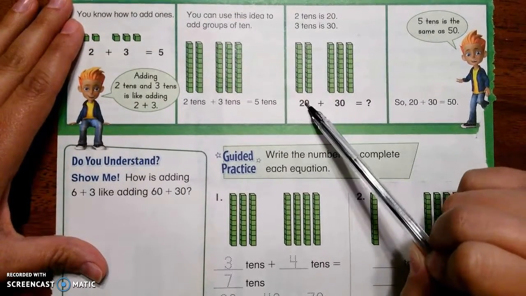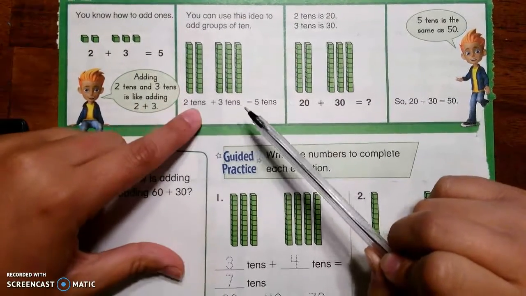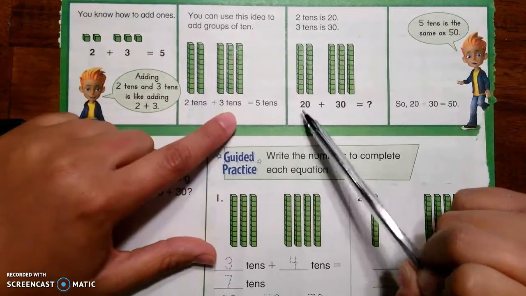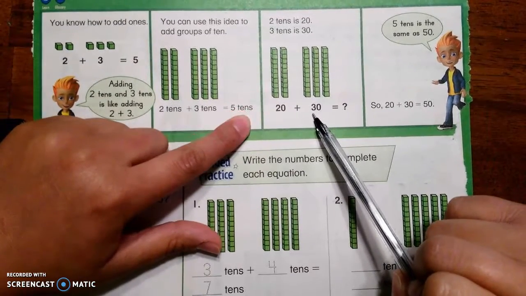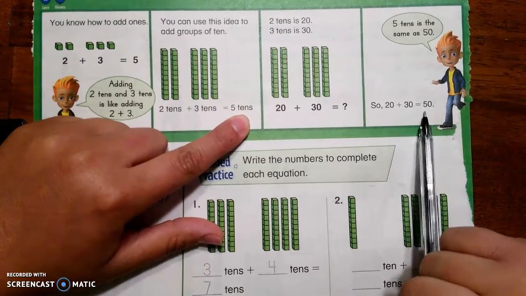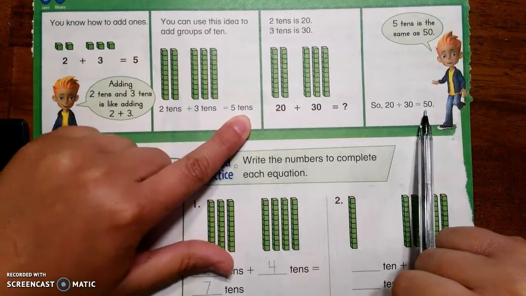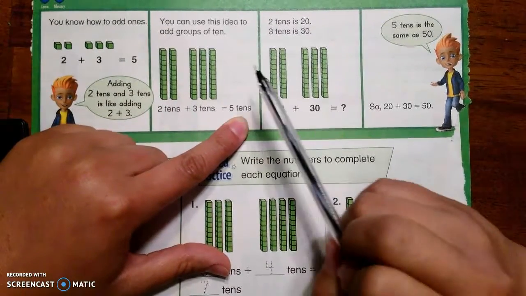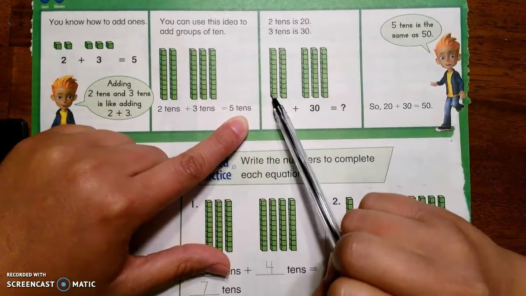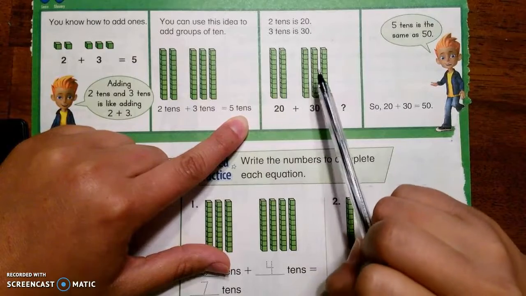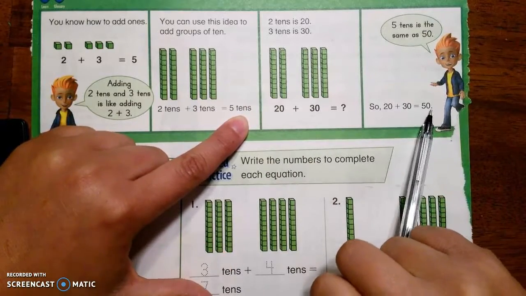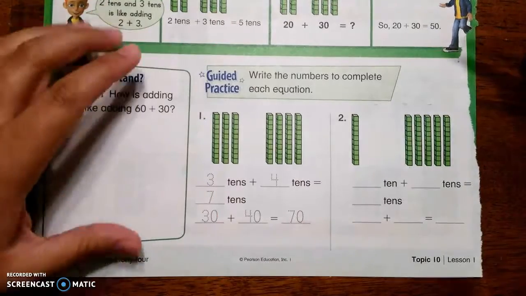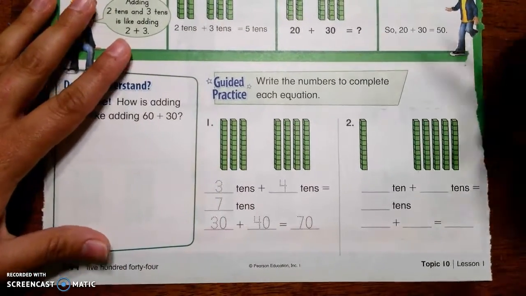But we can also translate this to 2 10s is the same as 20. 3 10s is the same as 30. So 5 10s must be the same as 50. So I'm going to double check. Now I'm going to count by 10s. 10, 20, 30, 40, 50. There's 50. Yep, we got it right. Okay, so let's try our guided practice.